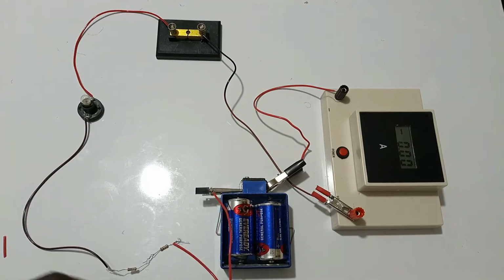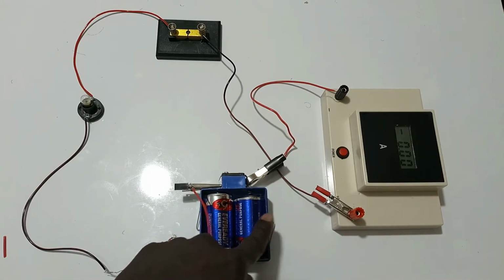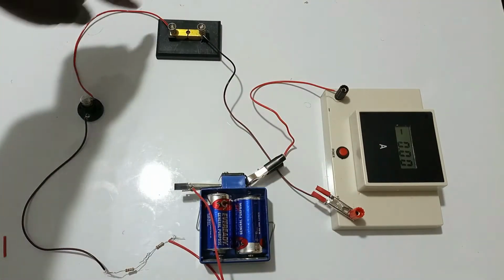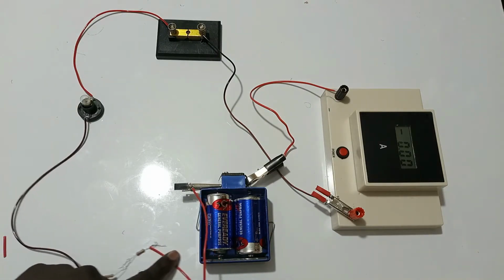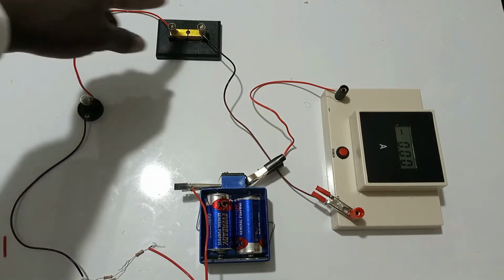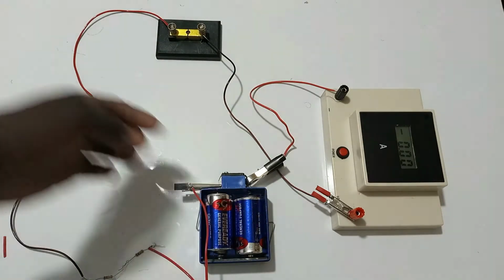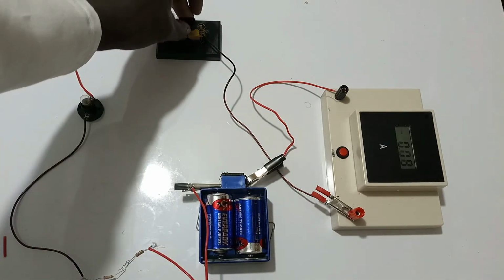So the first thing to do is to check if the connection is correct before we switch on. After confirming that the circuit is correct, then we can put it on.